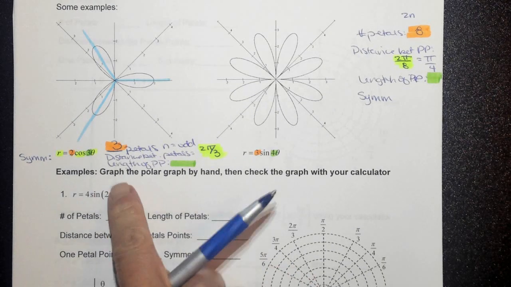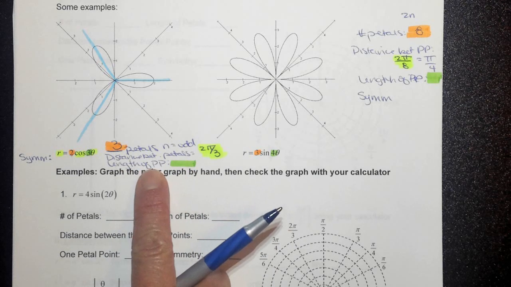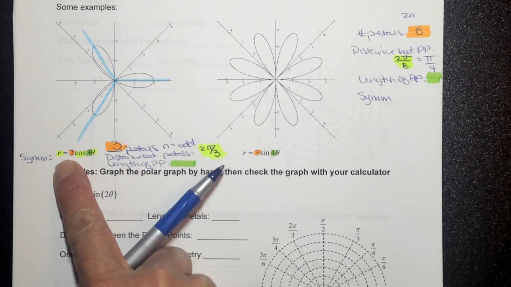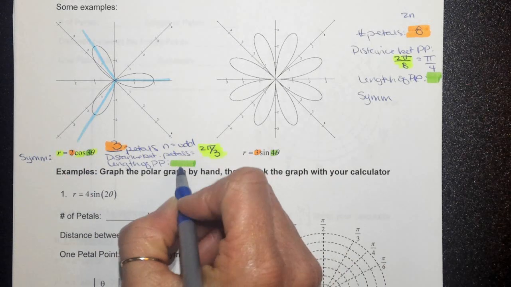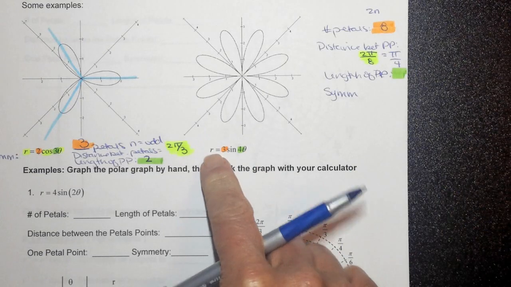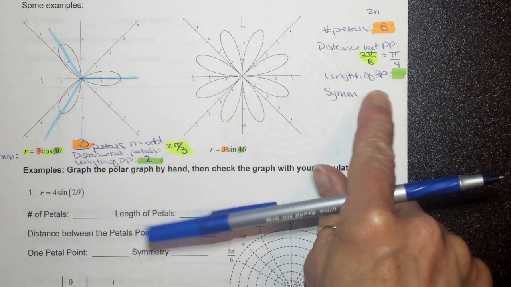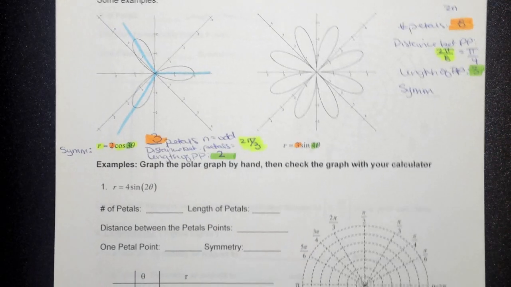Then here I'm going to look at the length of each petal point. Remember, the length of each petal point is based on your A value. So in this case, I'm looking at my A value. This is 2. My A value here is 3, so the length is going to be 3. I ran out of room over here, so now I'm looking at symmetry.